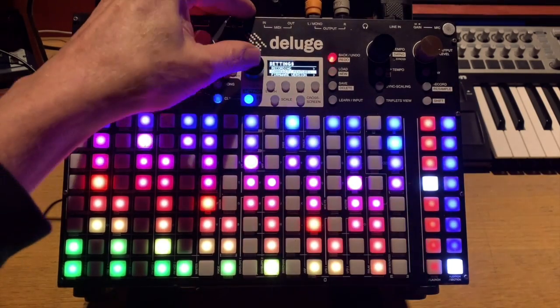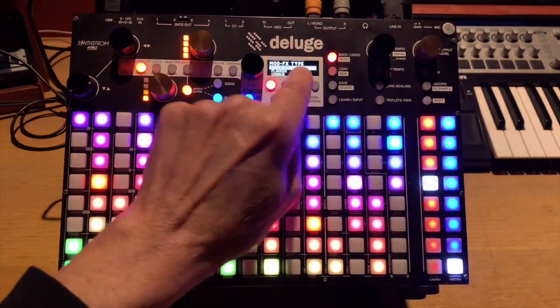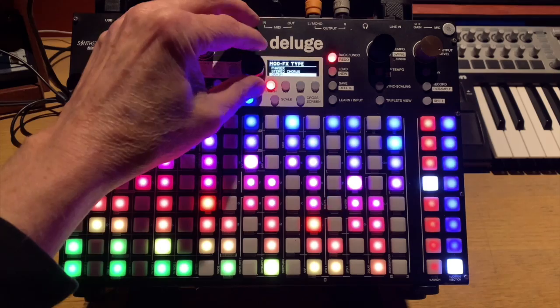Going into the community features menu. So I go into the modulation effects, turn on grain.